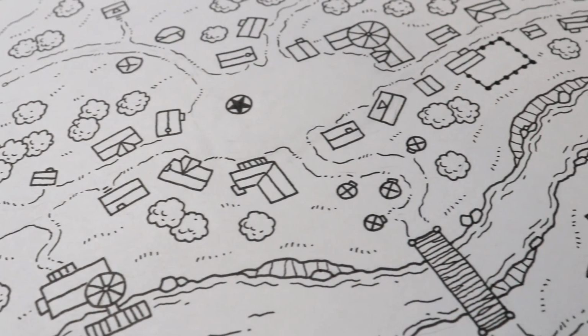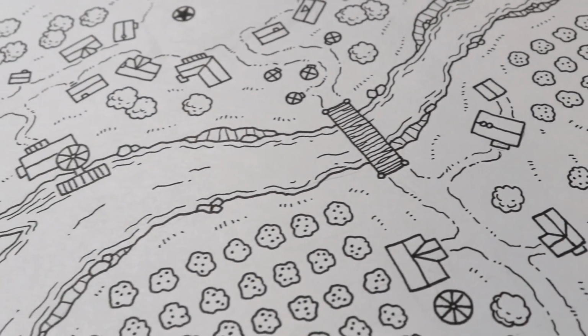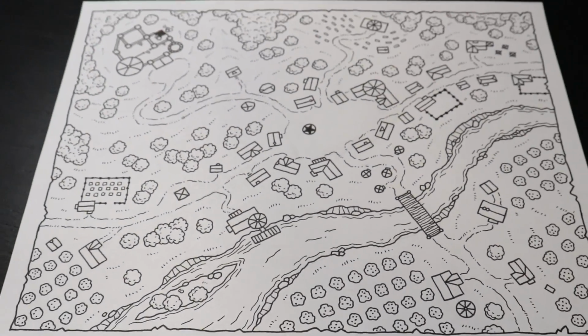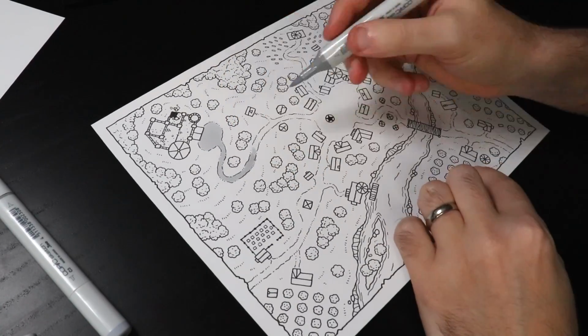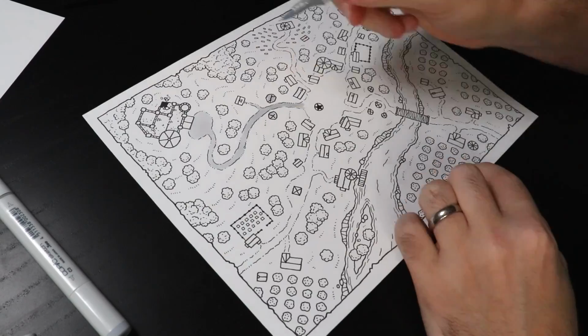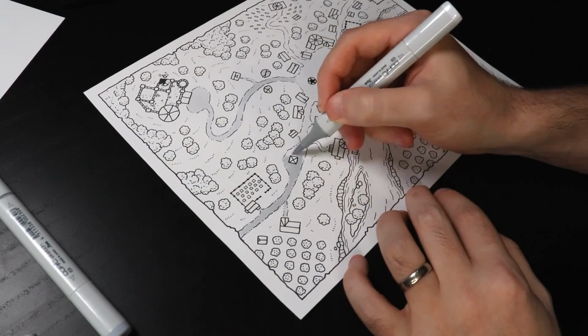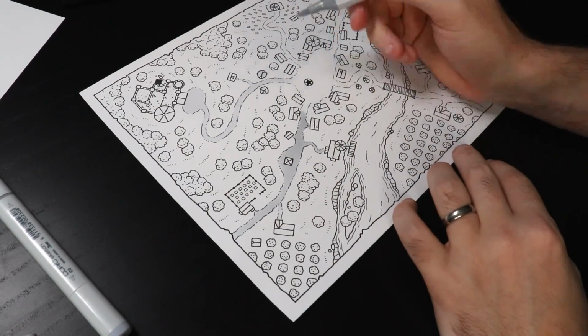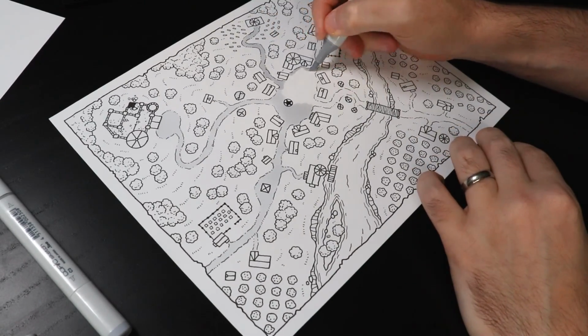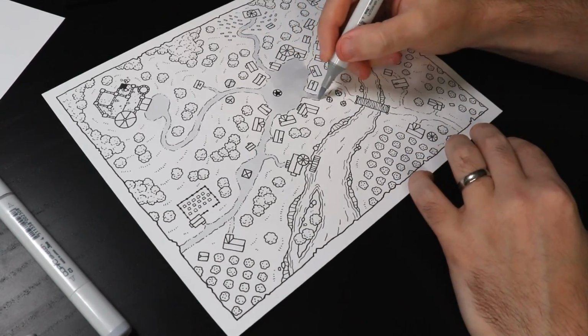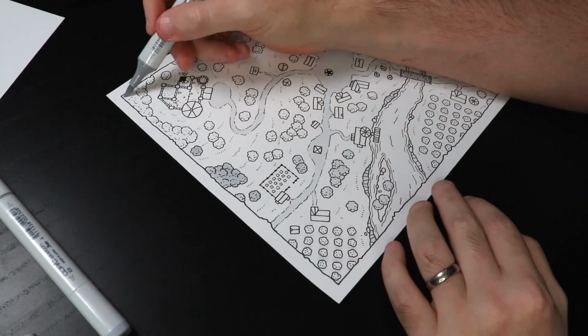And you could absolutely stop here, use this map to show to your players, but I'm gonna go one step further. I'm gonna use these light gray Copic markers to get these buildings and trees really popping off the page. So I am using Cool Gray number 0 and Cool Gray number 3. The number 0, the lighter color, I'm using on the pathway, the roads. I'm just using the brush tip.